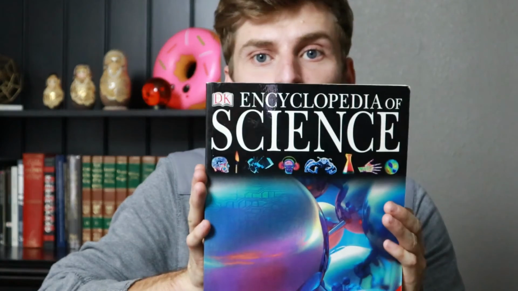Now, I have this book here, Encyclopedia of Science, and it says about Saturn that although Saturn has 95 times the mass of the Earth, its average density is so low that it is the only planet lighter than the same volume of water. This means that if we could put Saturn in an enormous bucket of water, it would float.